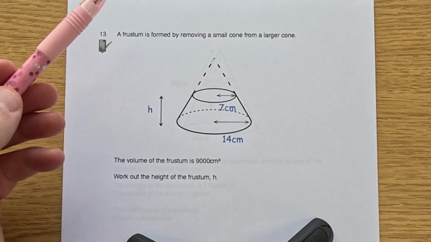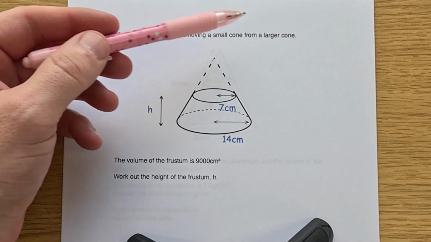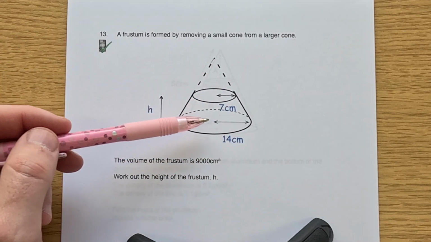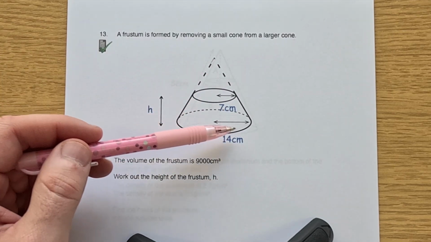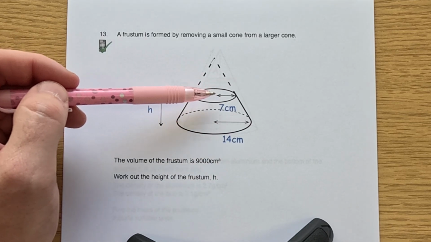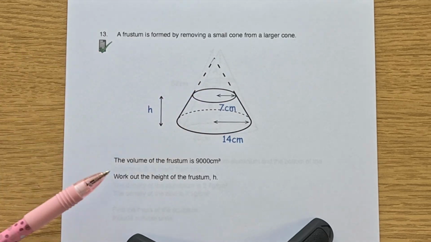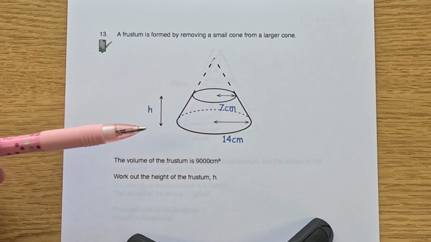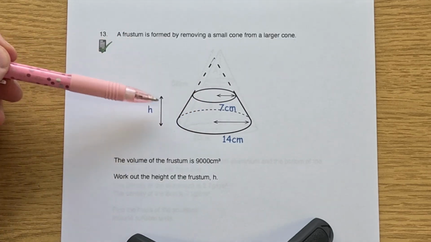Question number 13 says a frustum is formed by removing a small cone from a larger cone. And here we've got the frustum. In terms of the circle at the bottom of the frustum, that base, we know that its radius is 14 centimeters. And the circle at the top of the frustum has a radius of 7 centimeters. The question says the volume of the frustum is 9,000 centimeters cubed, and we've been asked to work out h, the height of the frustum.